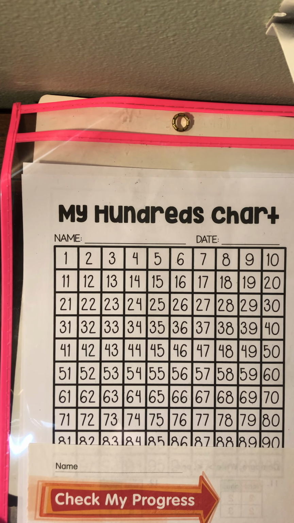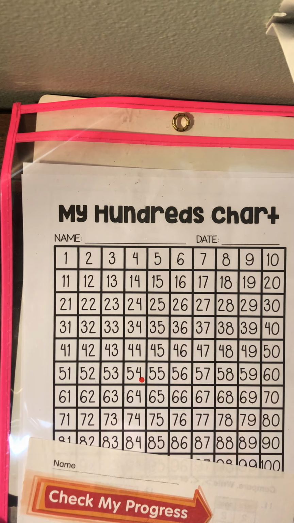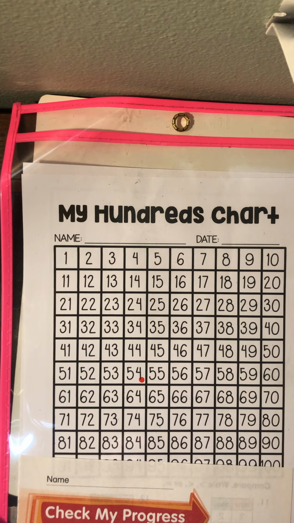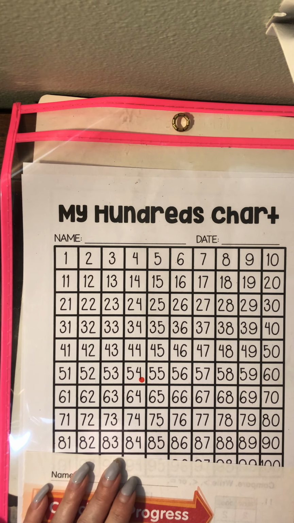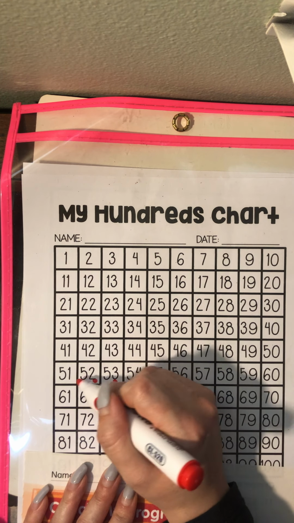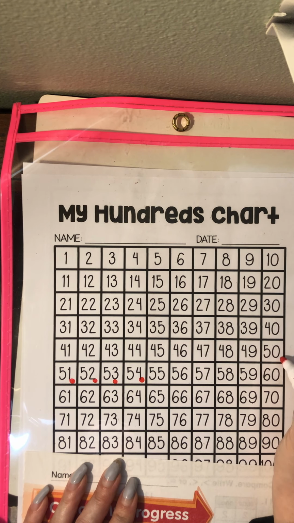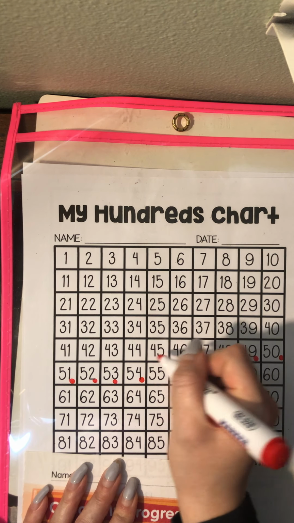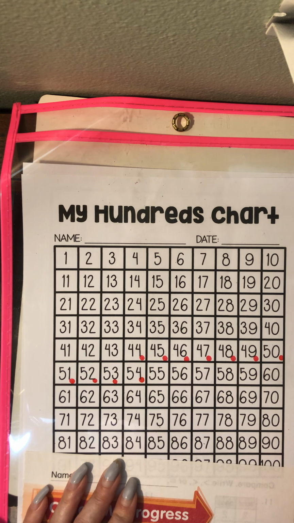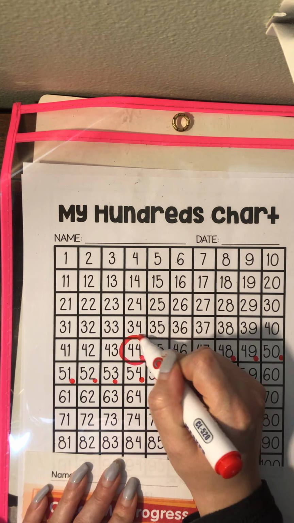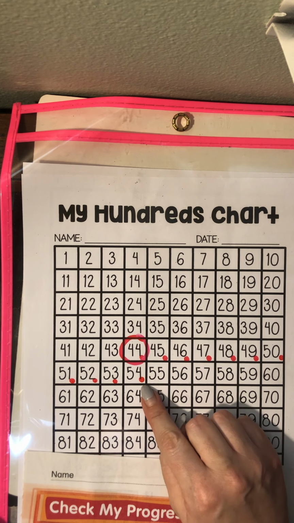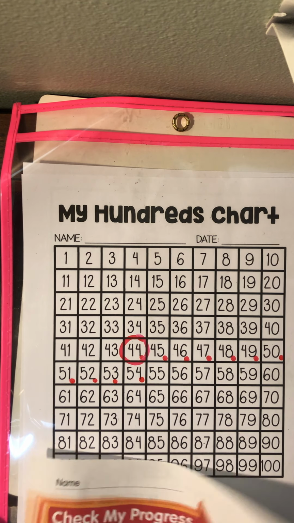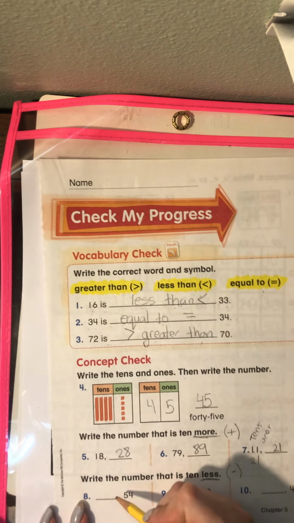So if I'm at 54, we're gonna count backwards 10. We're gonna take away 10. So we're gonna count the other way. 1, 2, 3, backwards. 4, 5, 6, 7, 8, 9, 10. So 10 less than 54 is 44. We took away 10.